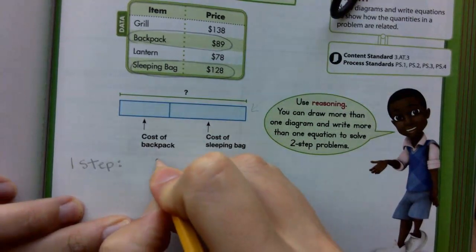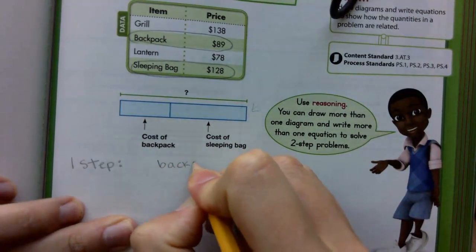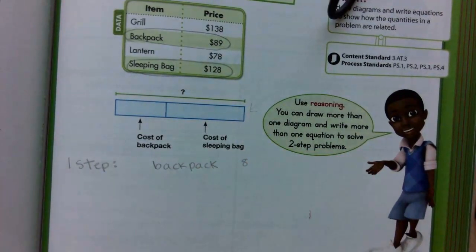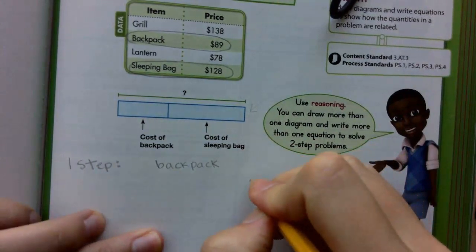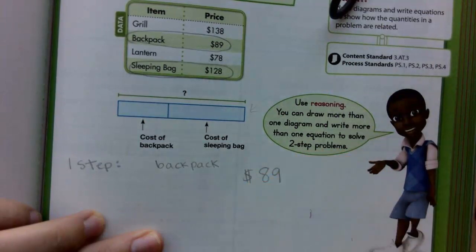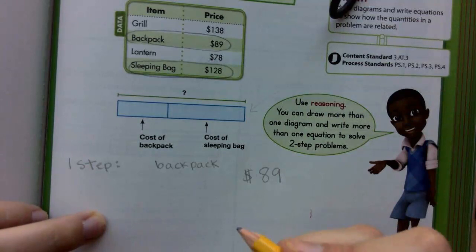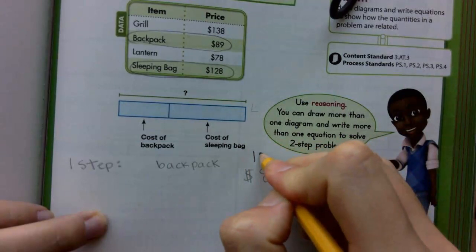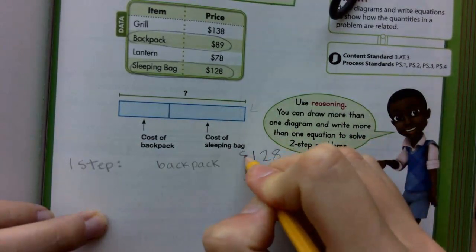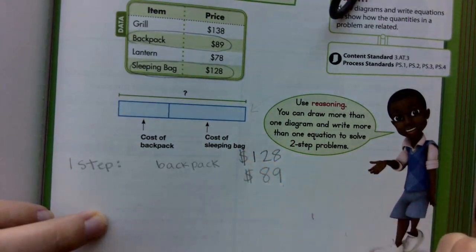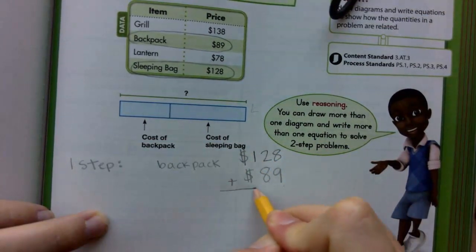So my backpack costs $89. And the sleeping bag costs $128. Now I'm going to line up my ones, tens, hundreds, and my dollar signs before I add.